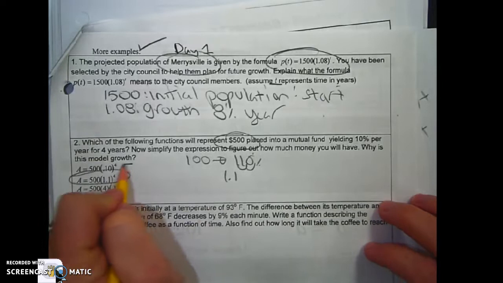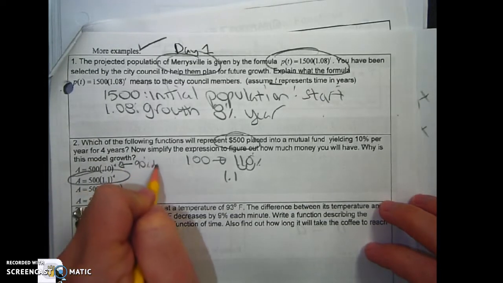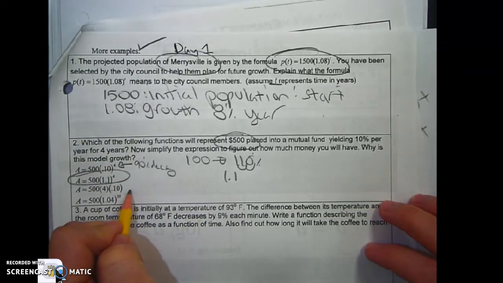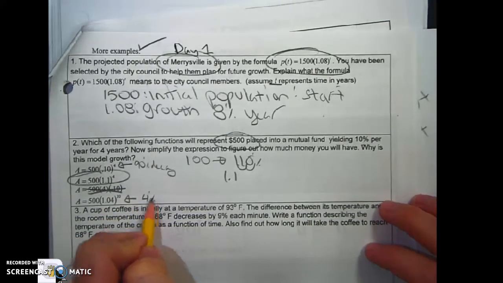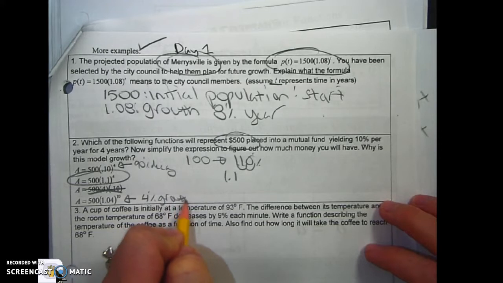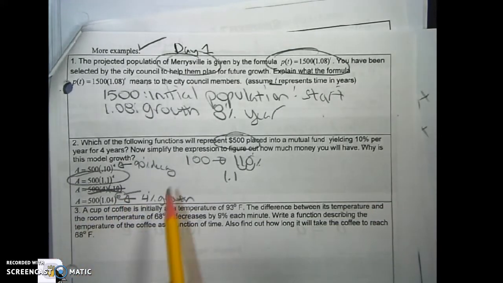This would mean a 90% decay. This is not even exponential. And this means a 4% growth over 10 years. So that's mixed up. Okay.